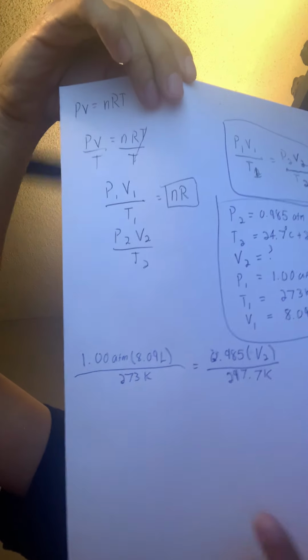So for P1, we're plugging in 1.01 or 1.00 times 8.09 over 273 degrees Kelvin. And that's going to equal 0.985 times V2, our variable, over 297.7 degrees Kelvin. So there's my equation set up there.